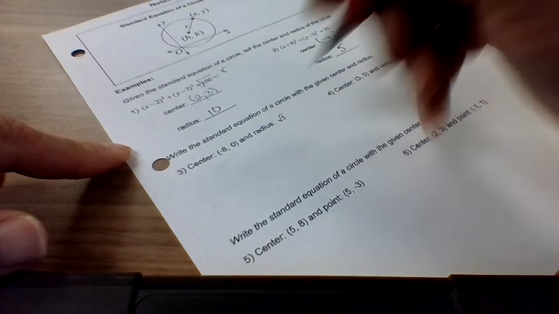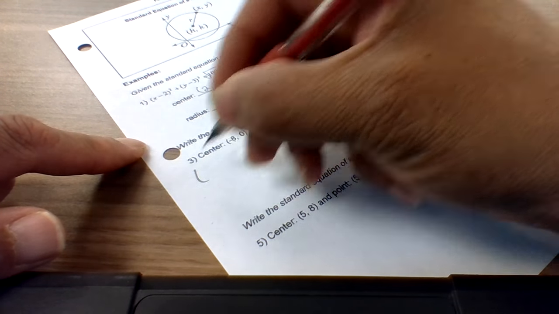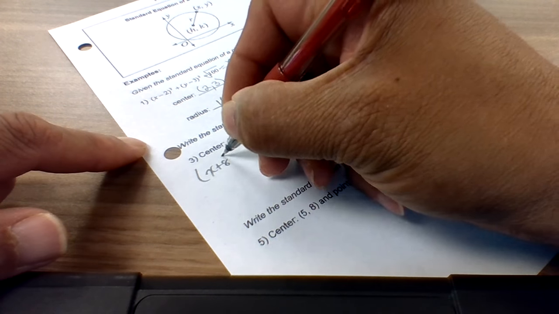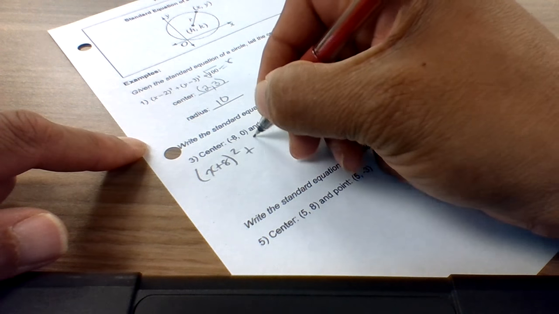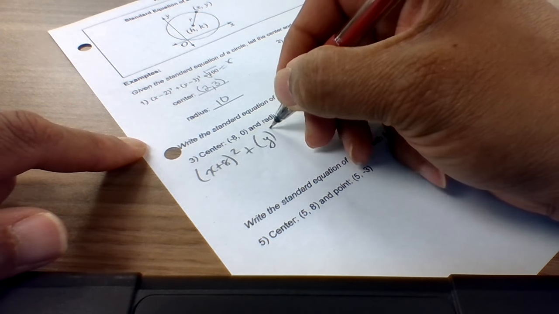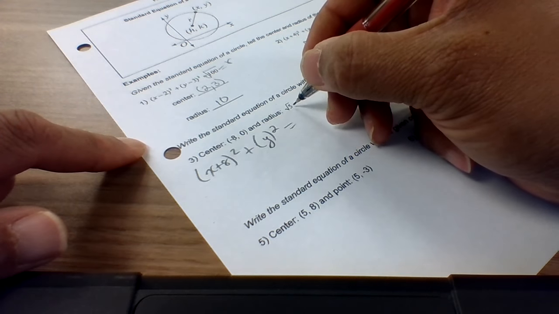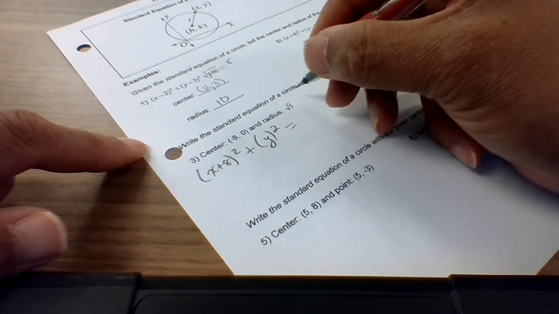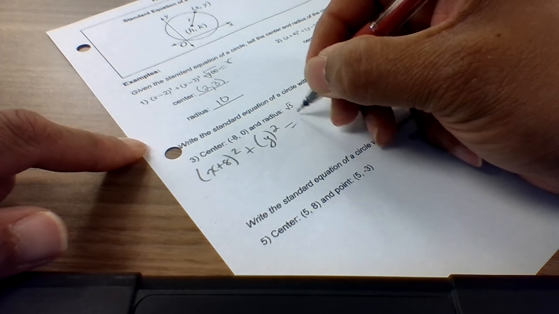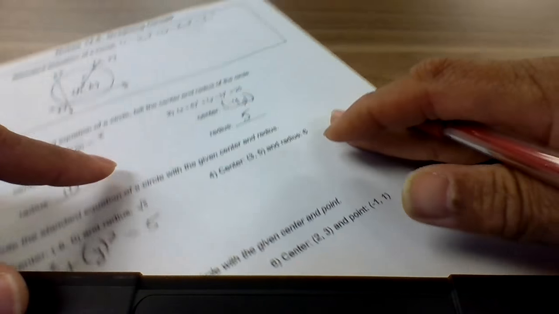Next one, write it in standard form. Well, you're doing the opposite now. So this is -8, so you write a +8 and square it. Plus y, this is 0, so you don't do plus or minus anything. And the opposite of taking the square root is to square it. So if I square the square root of 5, the square root of 5 times the square root of 5, I get 5.